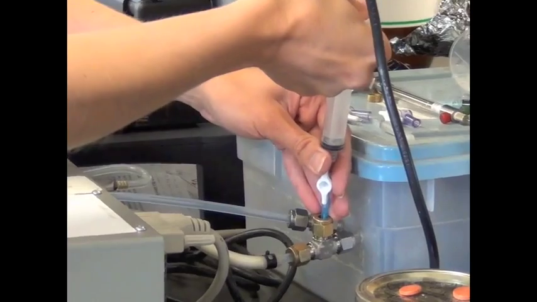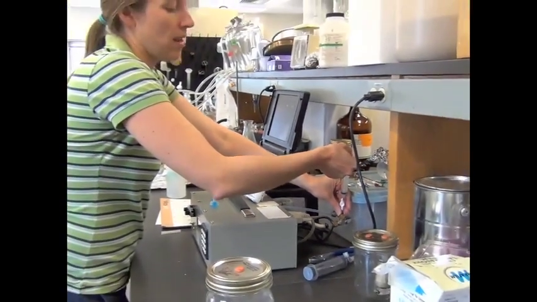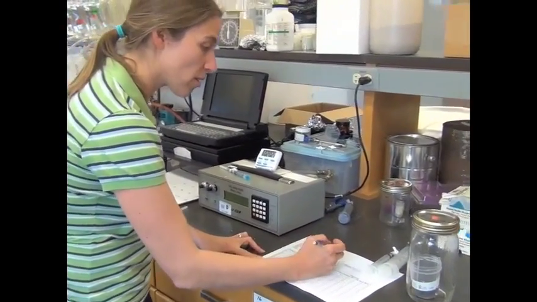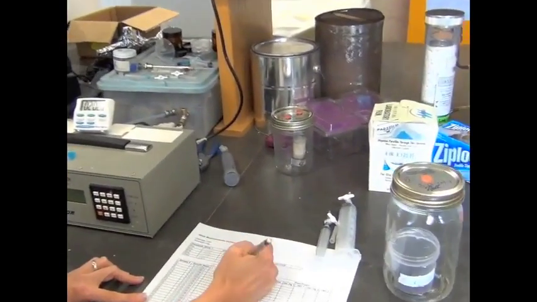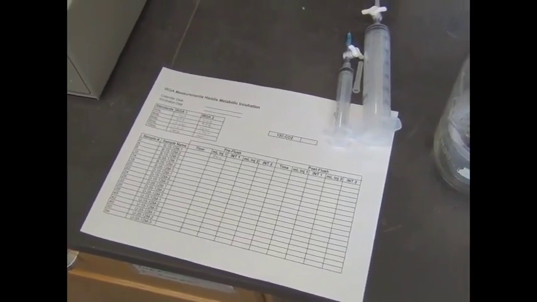I need to do this quickly and in all one shot here. Wait a couple seconds. So it's important for you to record how much sample you injected. So for our first time zero sample, we injected 8 milliliters. And our number for that was 1,178.